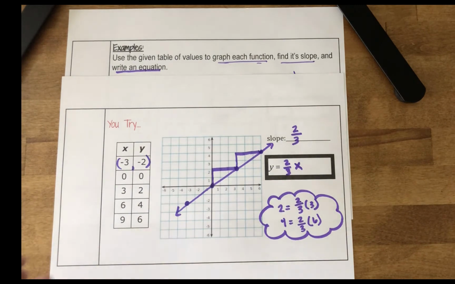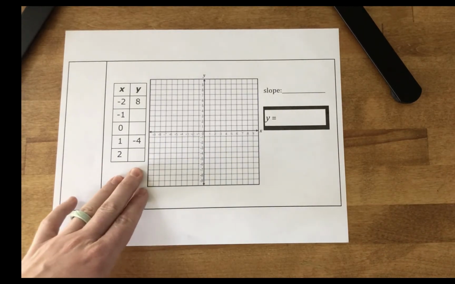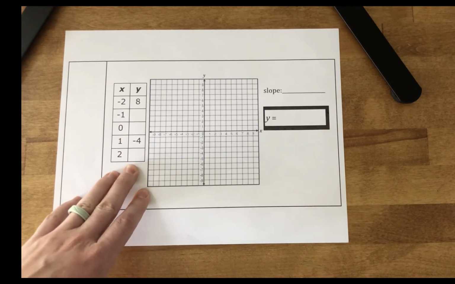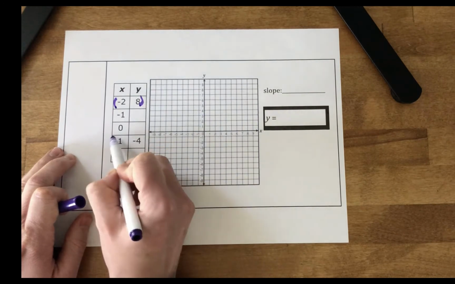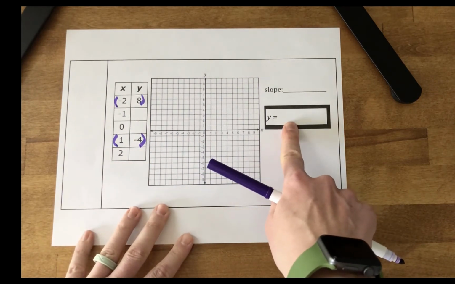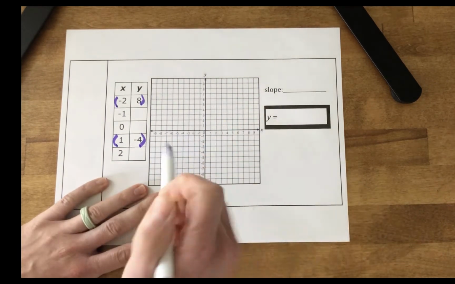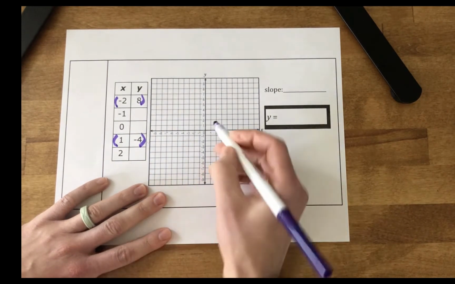Go to the next problem. How is this problem different? I'm noticing right away that my table of values is not completely filled in. But I do see that I have 2 points, and I only need 2 points to find slope. And I know that slope, which represents that constant rate of change, is what I need to write my equation. So I'm going to start by plotting the 2 points that I do have in my table of values here.